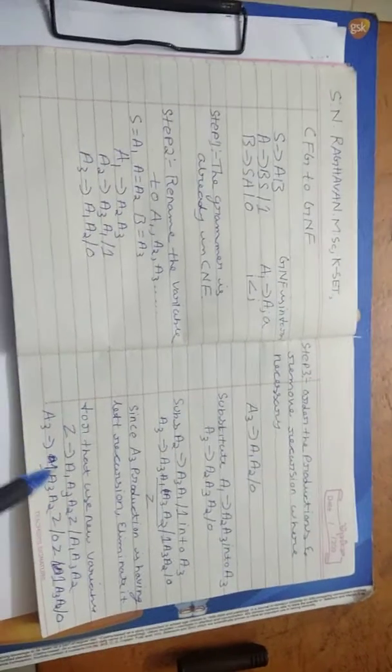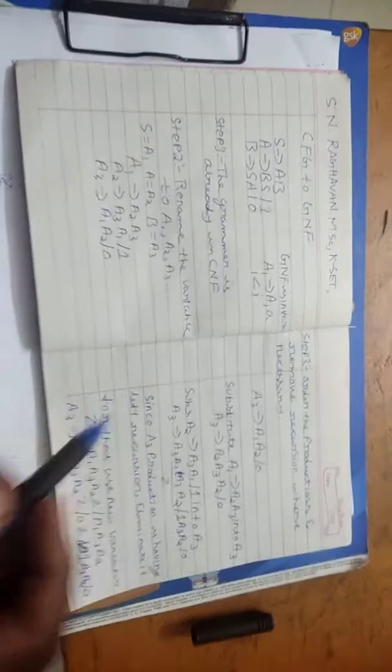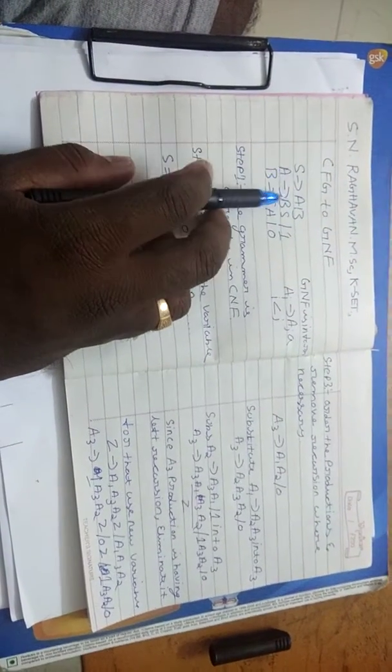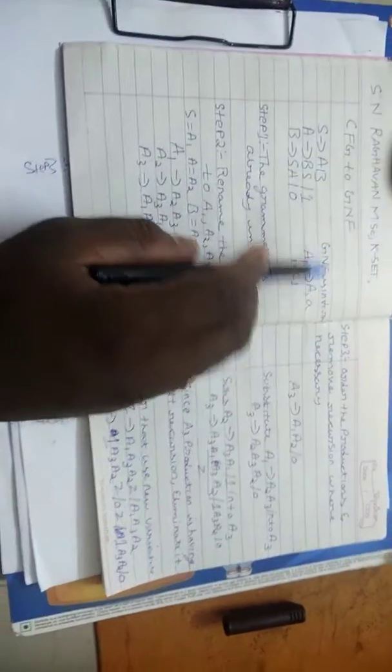Hello everyone. In this class I will teach how to convert CFG into GNF. Here is a CFG, A1 tends to A2 A3 and so on, and we have to convert it into GNF.